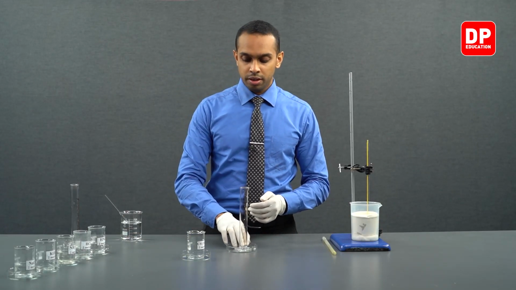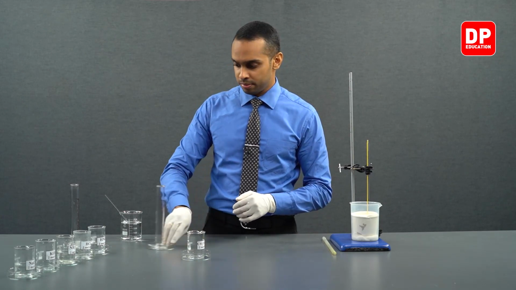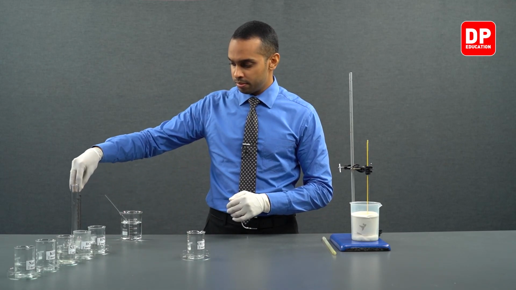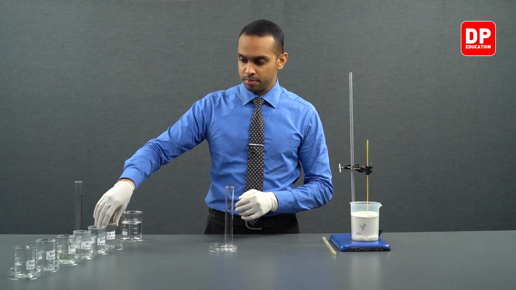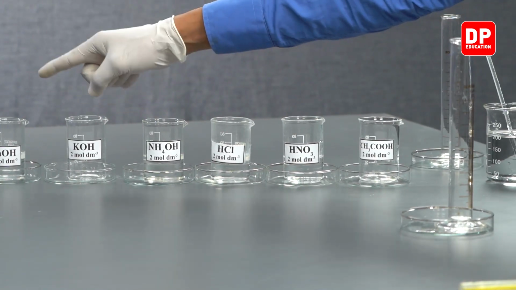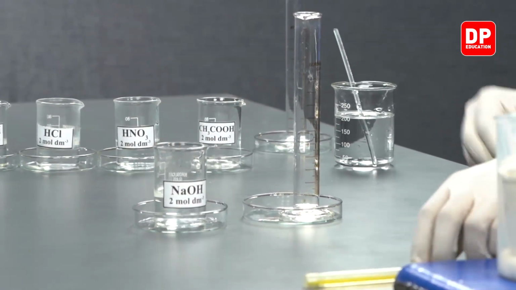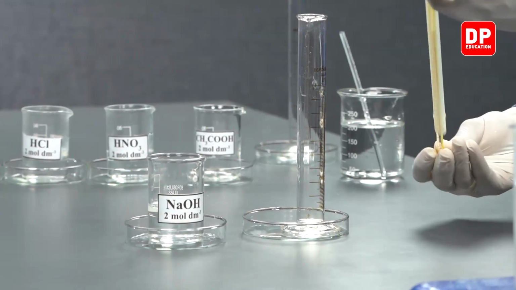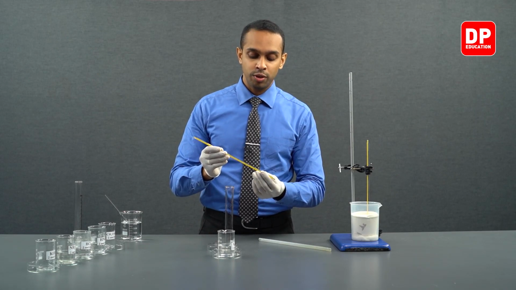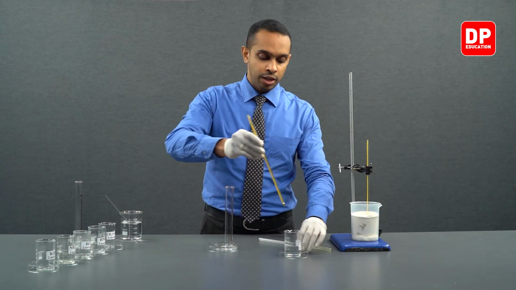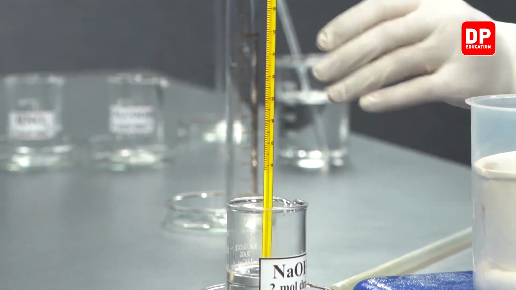Now let's measure the temperature of the base as well. We will be using sodium hydroxide as our base. Let's take the base here, and we are going to use a different thermometer which has been washed since the last time we used it, and we are going to measure the temperature of the sodium hydroxide as well.